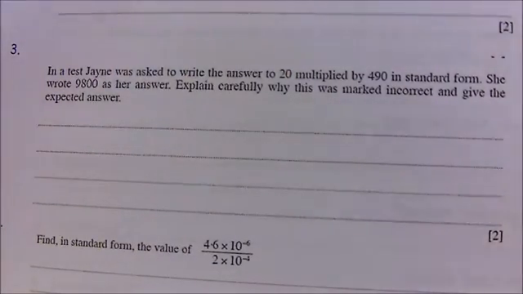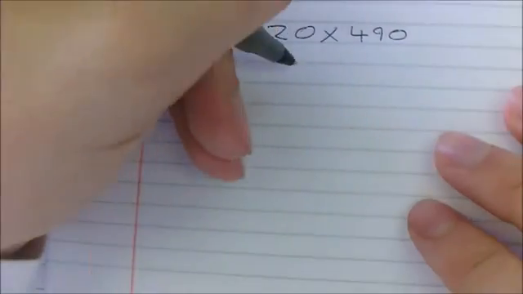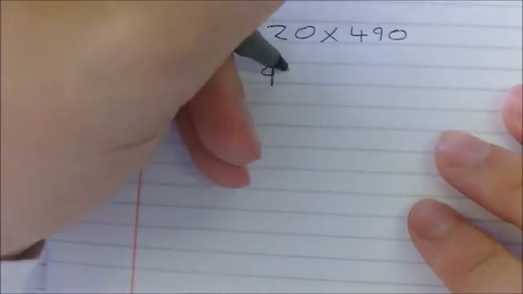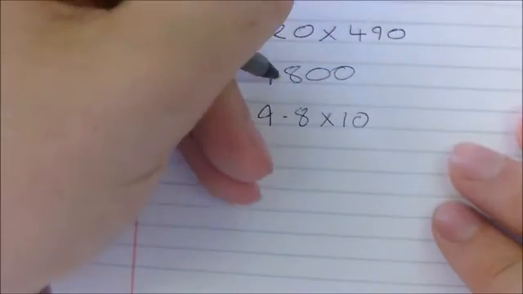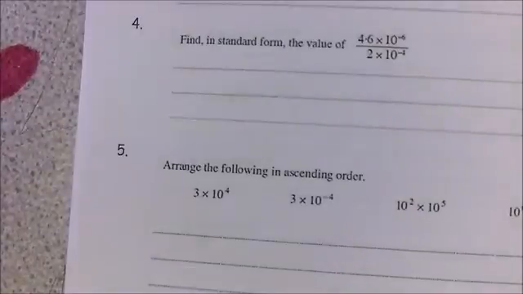So, the question was 20 multiplied by 490, and we were supposed to give an appropriate answer in standard form. So 20 times by 490 is 9,800, but that's not standard form. So standard form would be 9.8 times 10 to the power of 1, 2, 3, 10 to the power of 3.